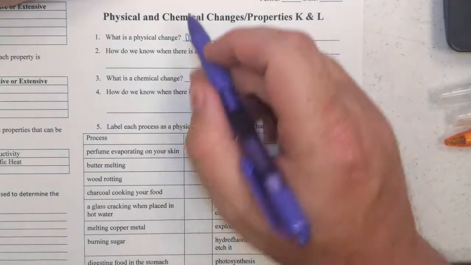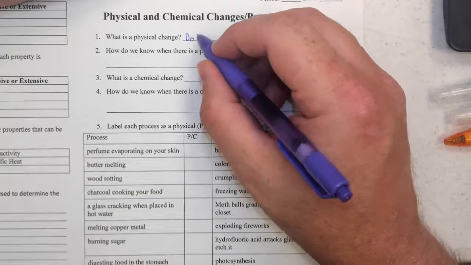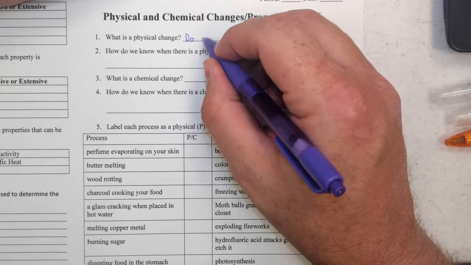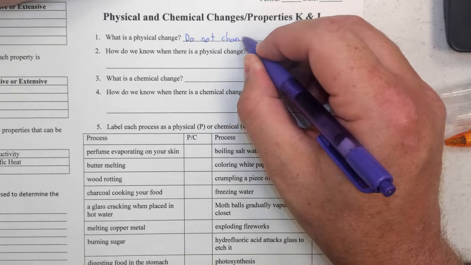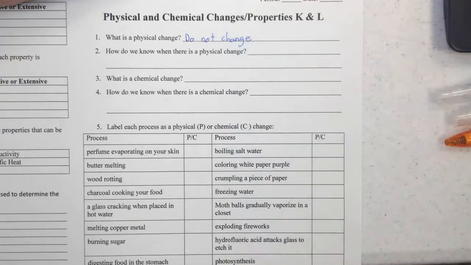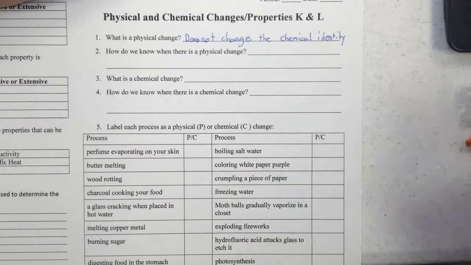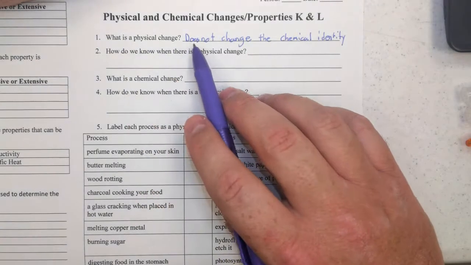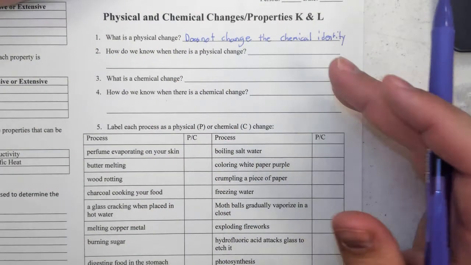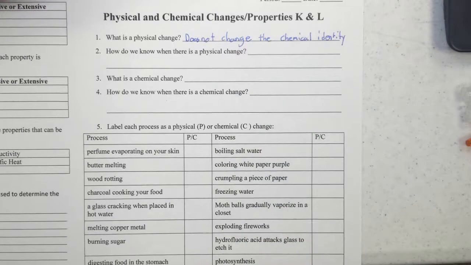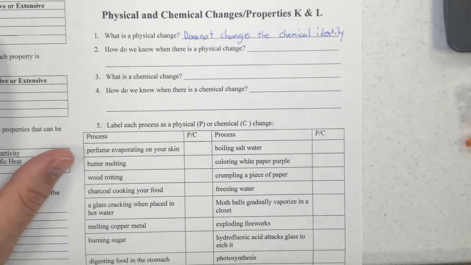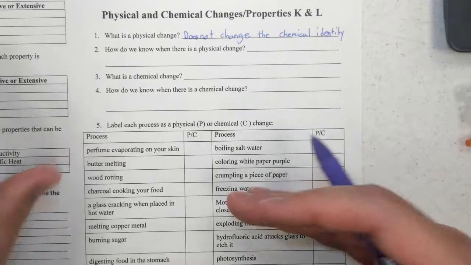So a physical change is a change that does not change the chemical identity of the substance. So how do we know when there is a physical change? Basically, it's still the same substance.